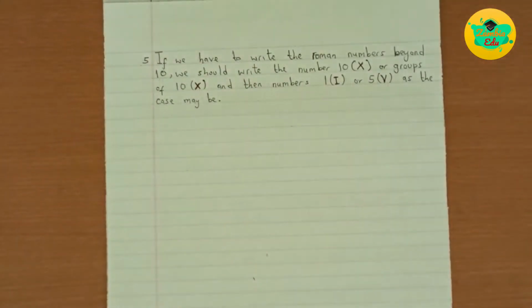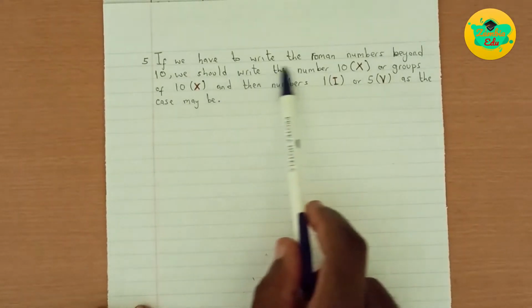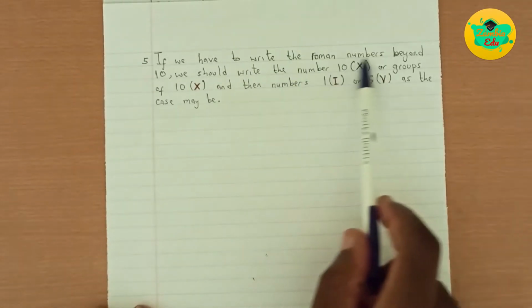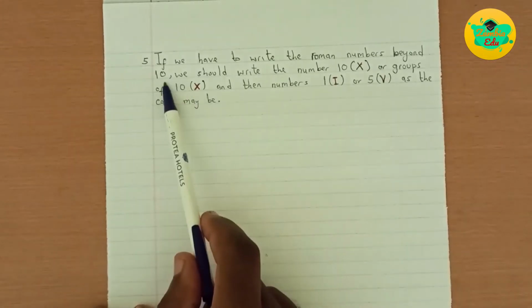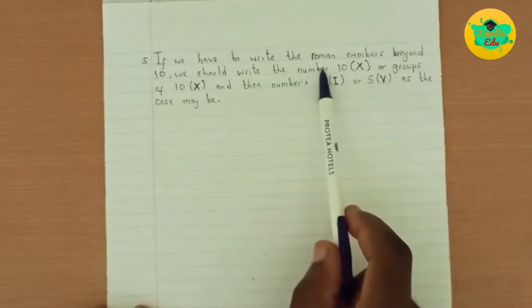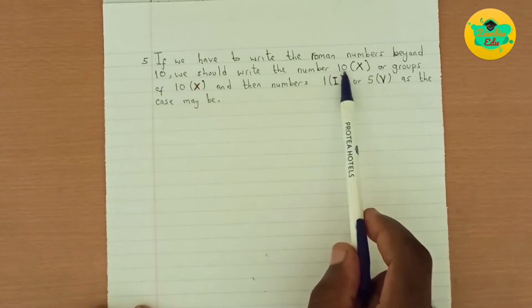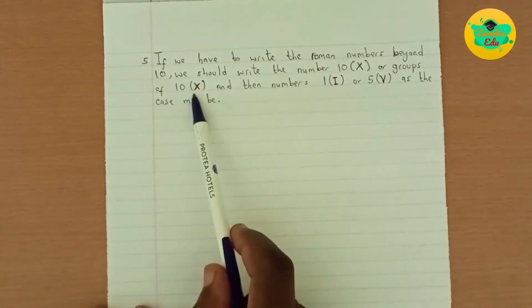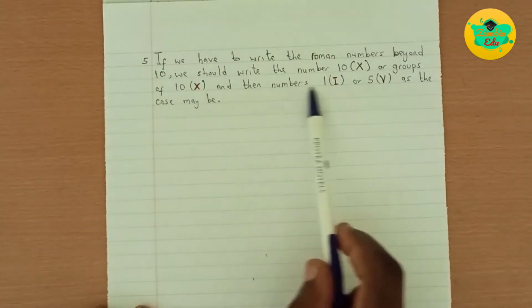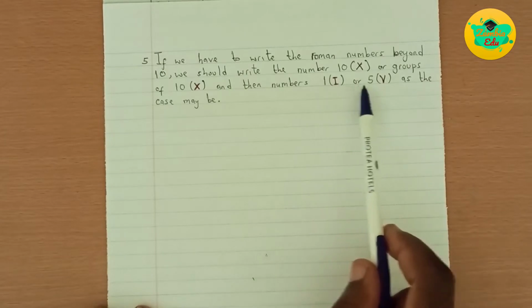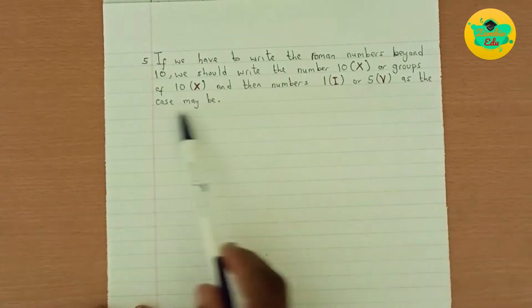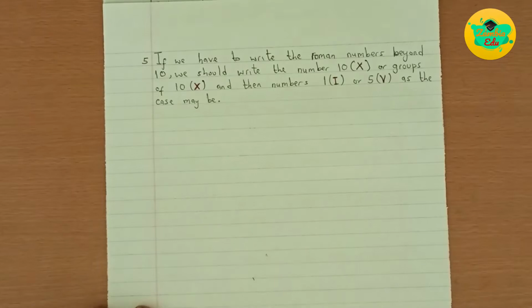And rule number 5 says if we have to write Roman numbers beyond 10, we should write the number 10 or groups of 10 and then the numbers 1 or 5 as the case may be.